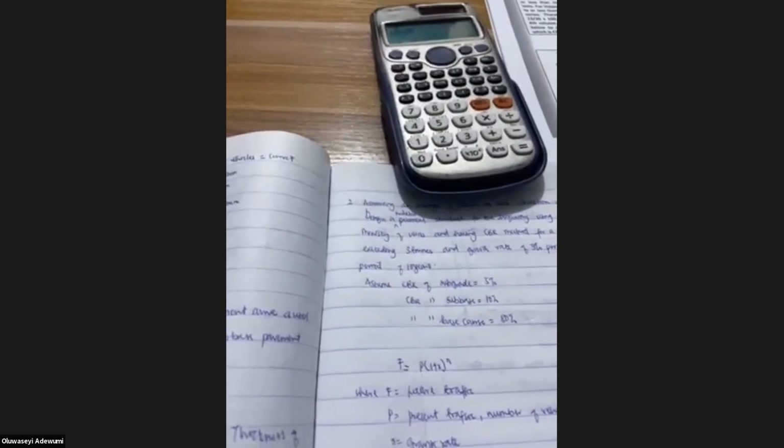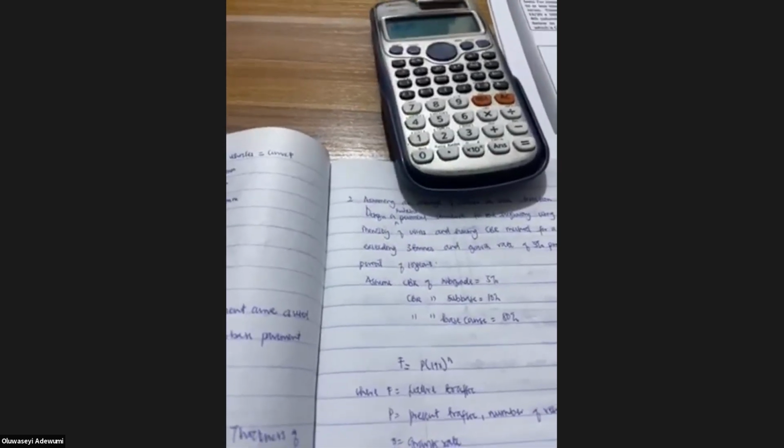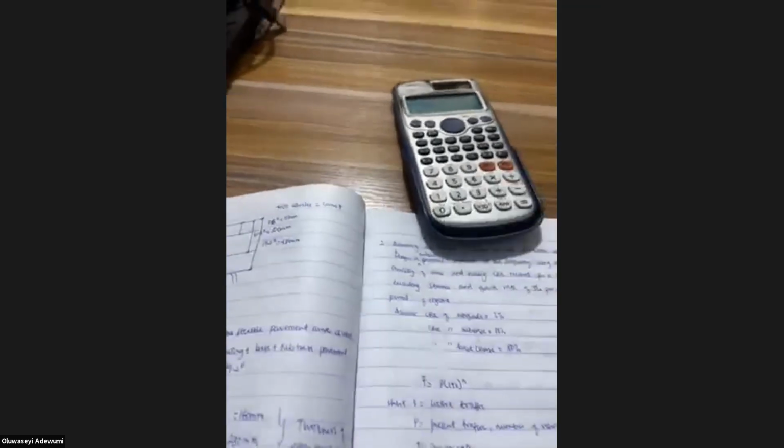Now we are going to go to the subbase. We have a CBR of 10%. We go to the vertical axis and look for 10%.